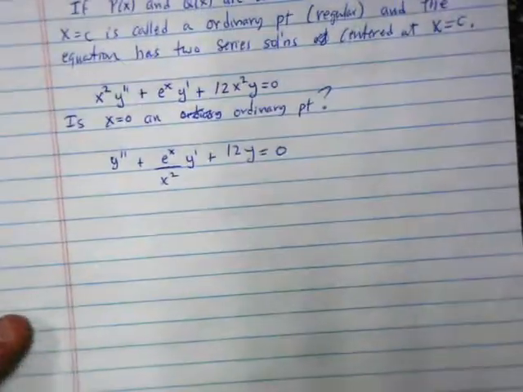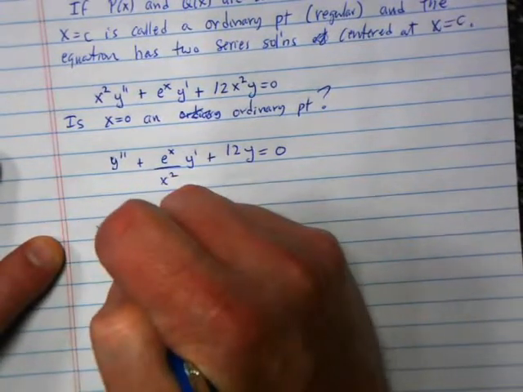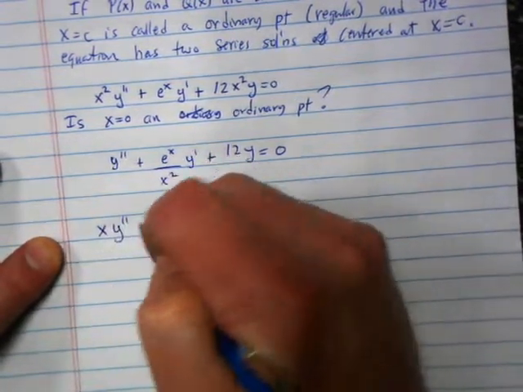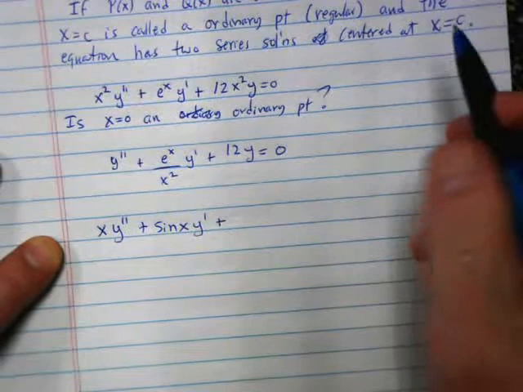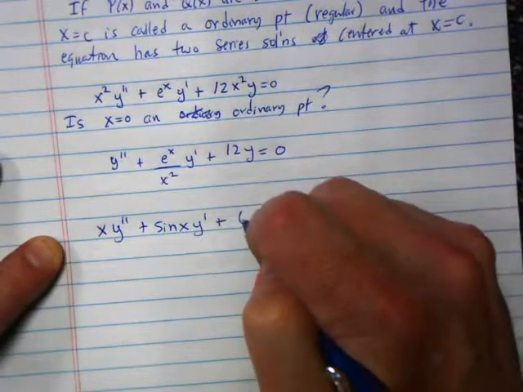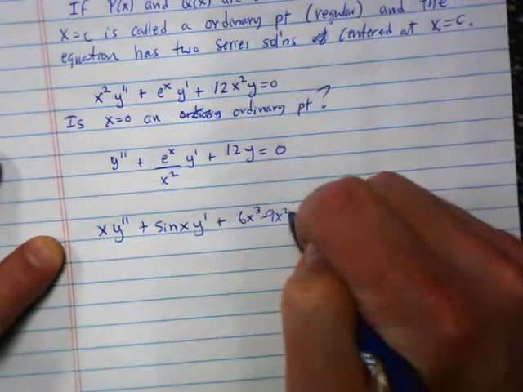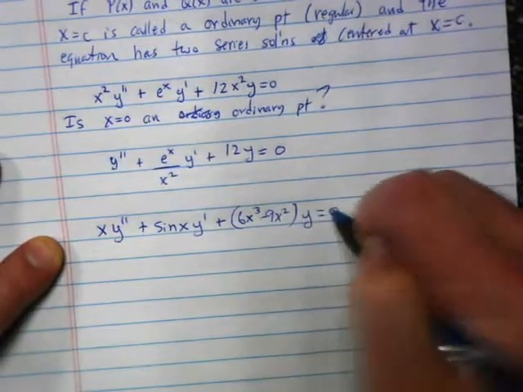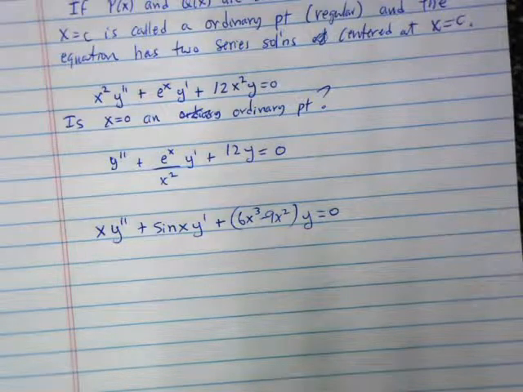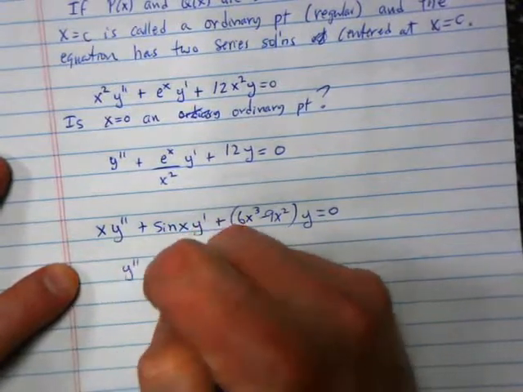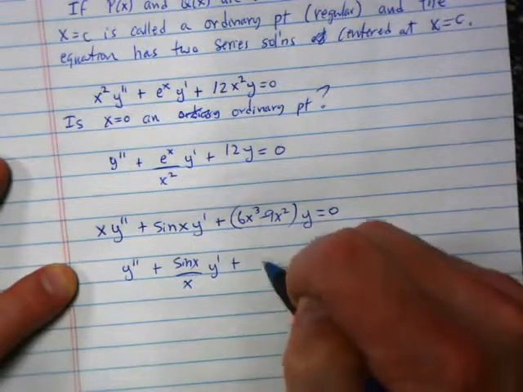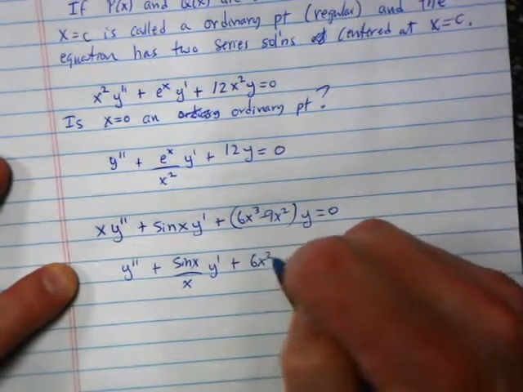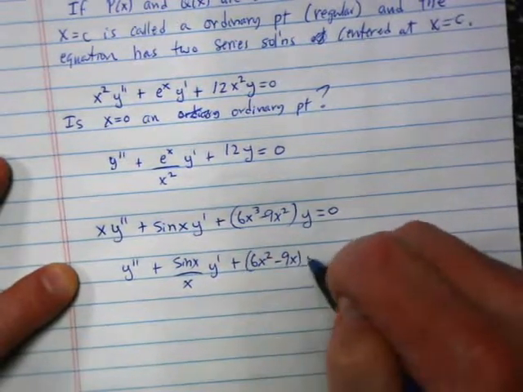All right, one more of those. How about x, y double prime, plus sine of x, y prime, plus, I don't know, 6x cubed minus 9x squared, y equals 0. Is x equals 0 an ordinary point? Well, I would write it this way. Y double prime plus sine x over x, y prime, plus, when I divide this one by x, I get 6x squared minus 9x, y equals 0.